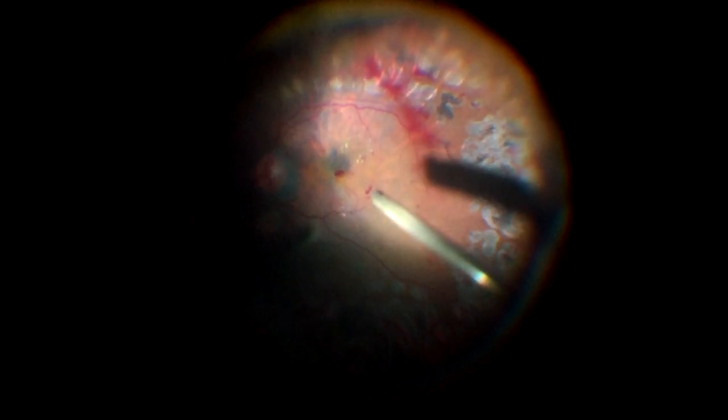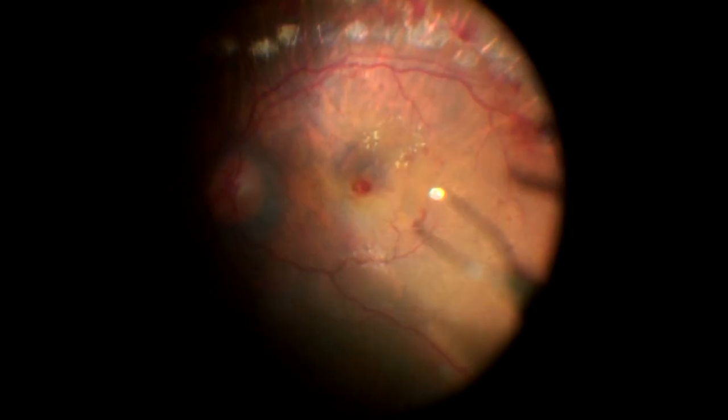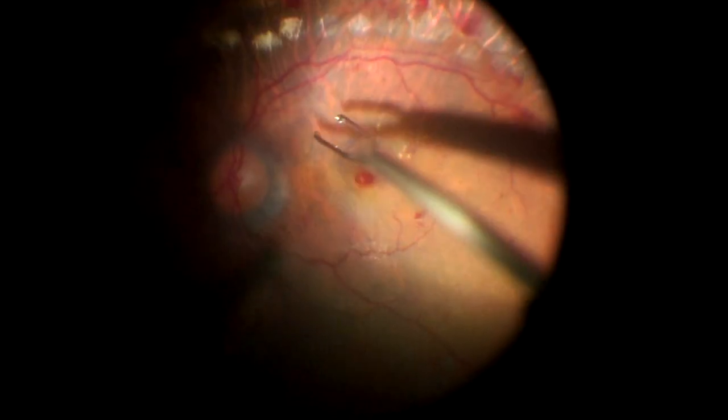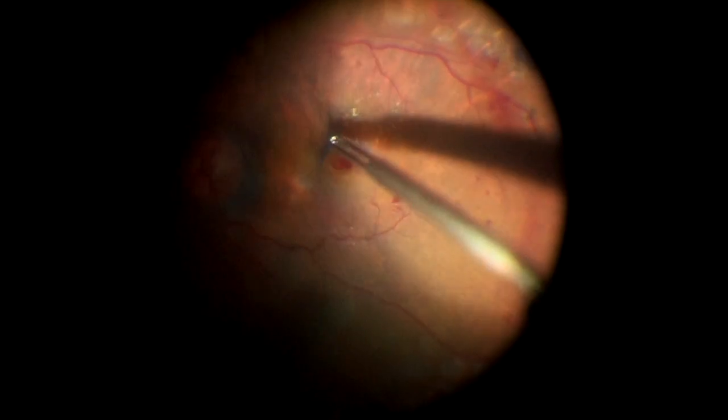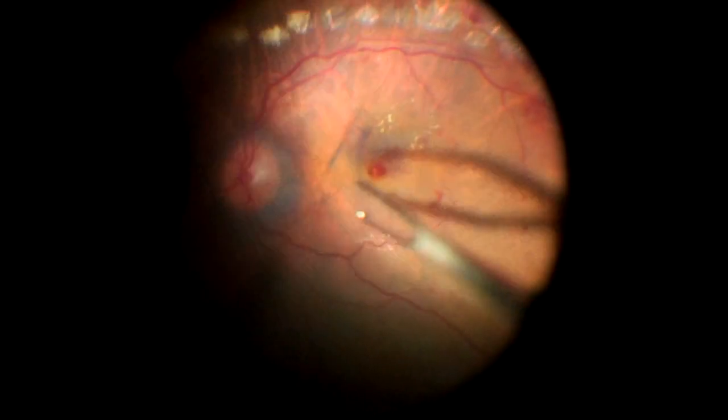Once the pre-retinal blood is gone and the ILM is now clearly visible, there is a stain there already, which is there because I had used brilliant blue-green at that point of time. You can see that there was a vitreoschisis.